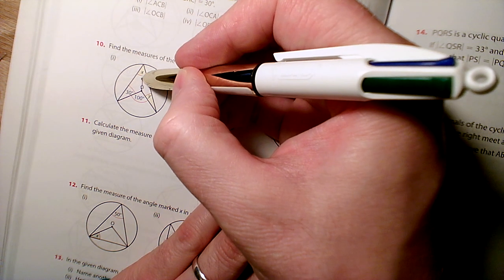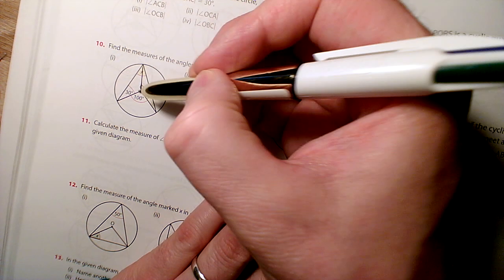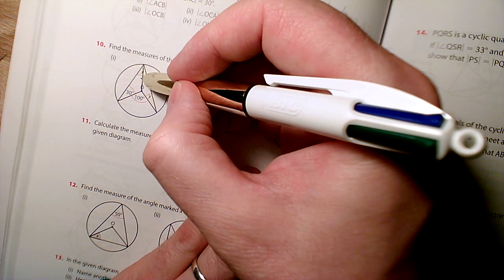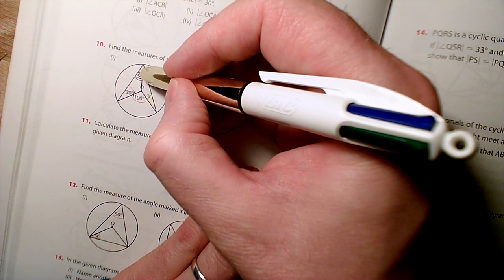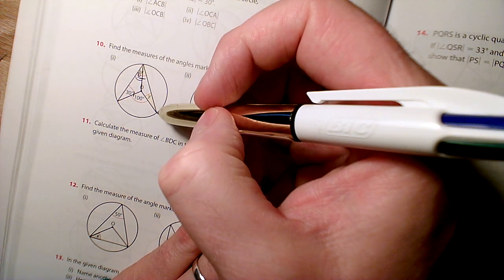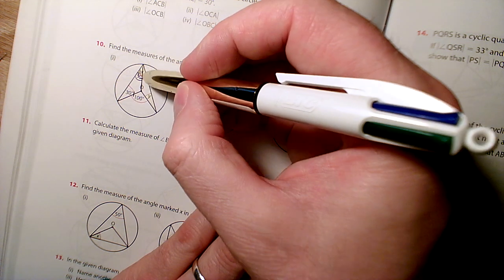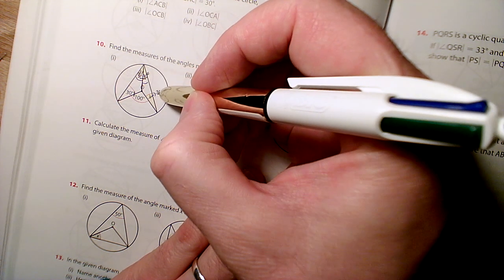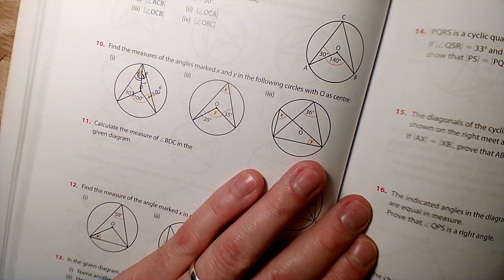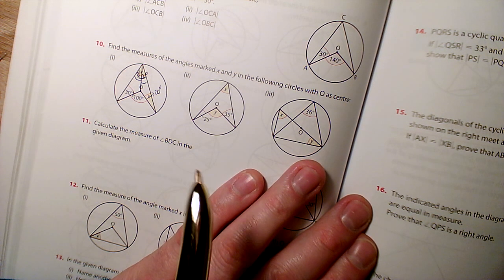The Y is a bit trickier, but if I draw this line here, I have an isosceles triangle. So that's 30 and this is 30. If that's the case, I know the whole thing is 50, so this is 20. And Y has to be 20 as well. Okay, and that's going to be an important idea that comes up in the theorems.